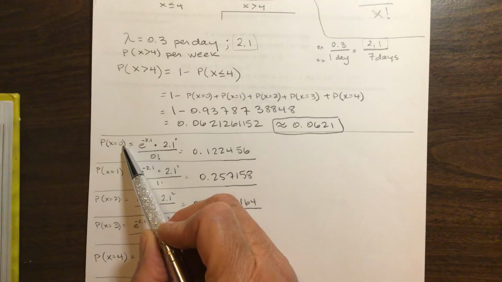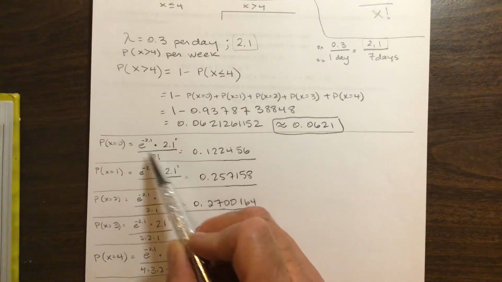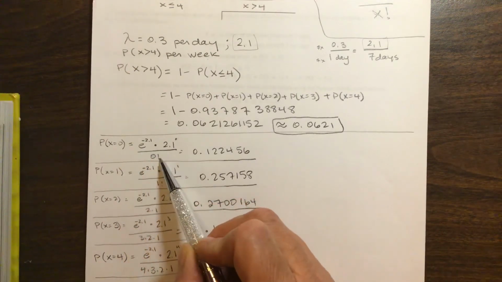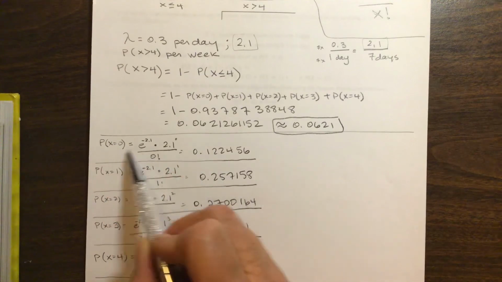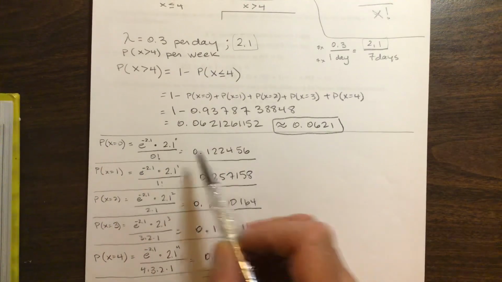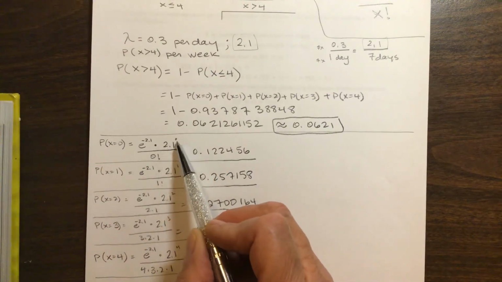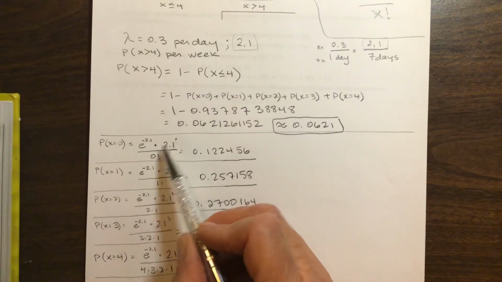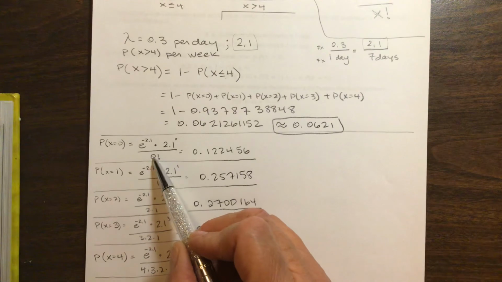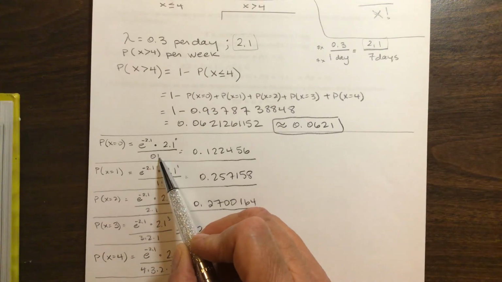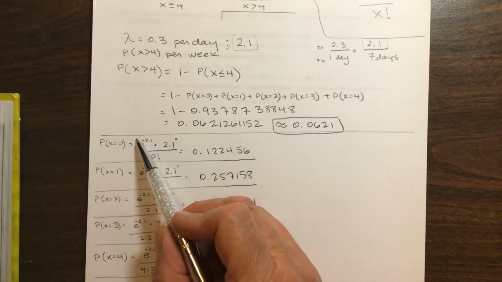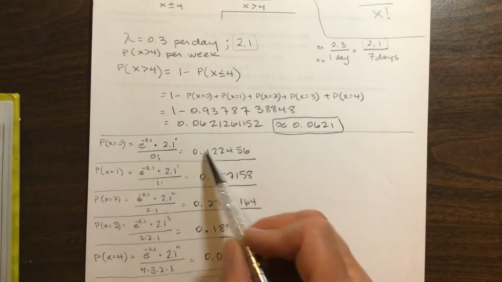Here's your x value. And the denominator is x factorial. Now this one is simple because any number to the power of 0 is equal to 1, and also 0 factorial is equal to 1. So all we're needing is to calculate this and get a number.